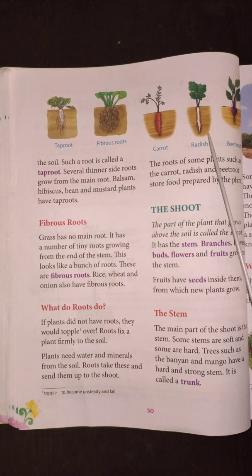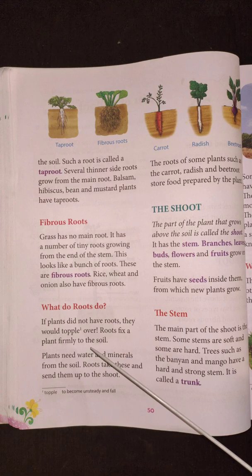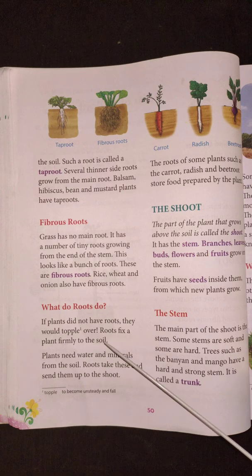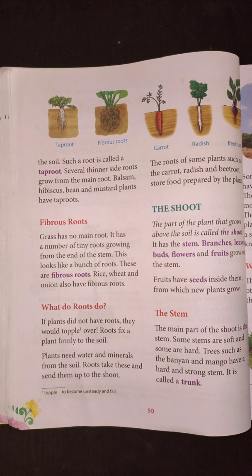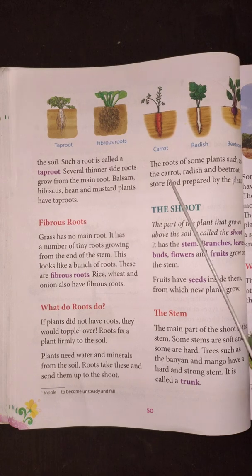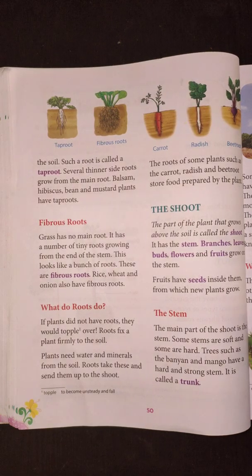So there are three functions of root. They help the plant to stand on the ground, that is, they help the plant to fix firmly to the soil. Second, they help the plant to supply water and minerals from the soil. Then again, they help the plant in storing food. In carrot, radish and beetroot, the root will help in storing food.